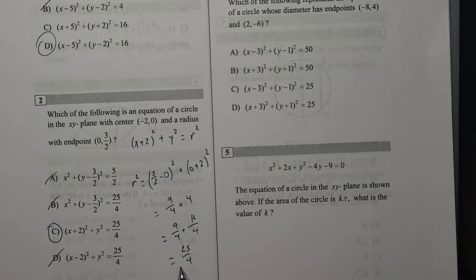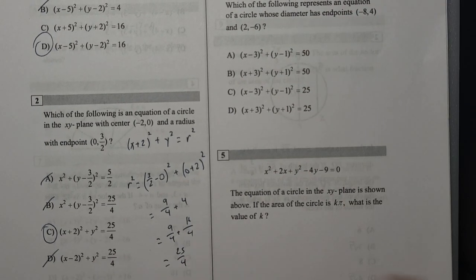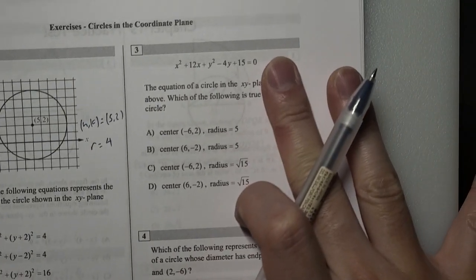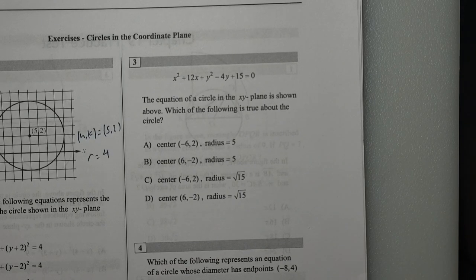So technically we didn't need to do this because by process of elimination, I was able to eliminate everything but C already just by the center of the circle. But this is how you would formally find it. The equation of a circle in the xy plane is shown above. Which of the following is true about the circle? Where's the center and where's the radius?